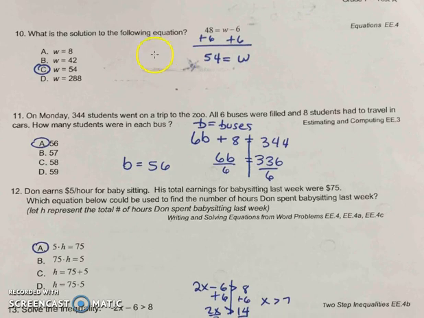Okay, number 10, it says, what is the solution of the following equation? So we're going to solve an equation. We could put a line down our equal sign if we like. We can add 6 on both sides because we do the additive inverse here. 48 plus 6 is 54.